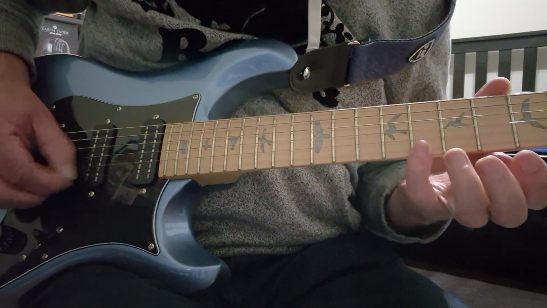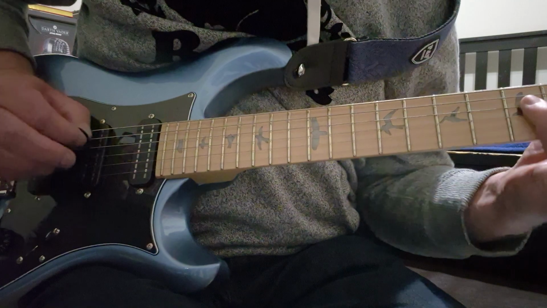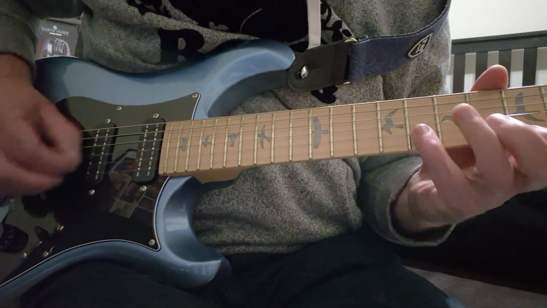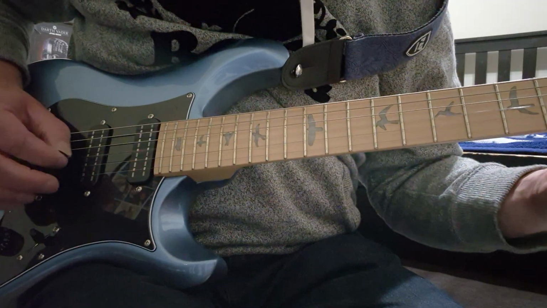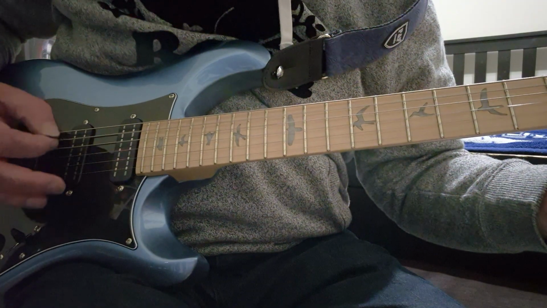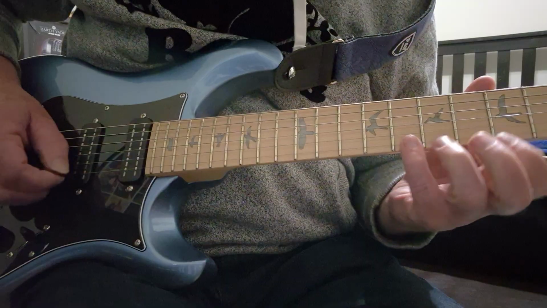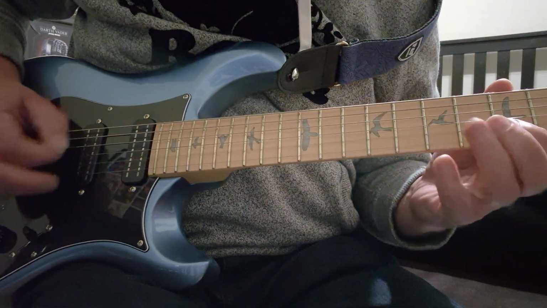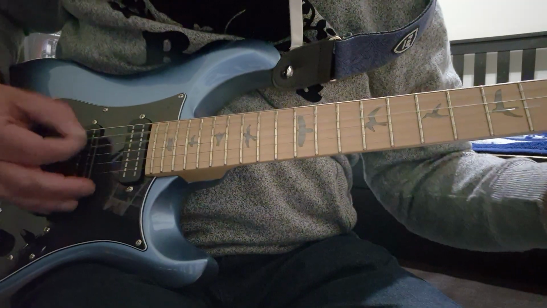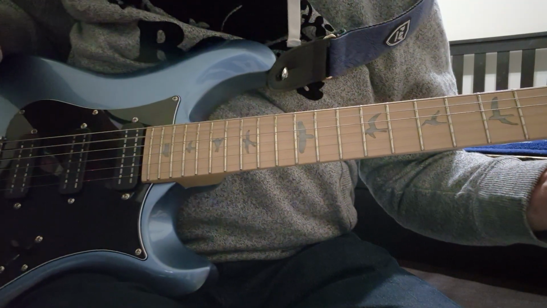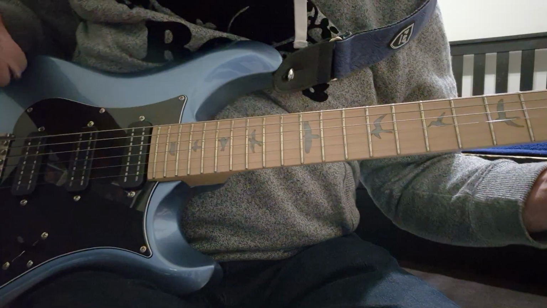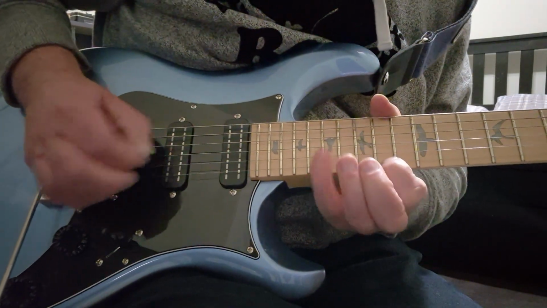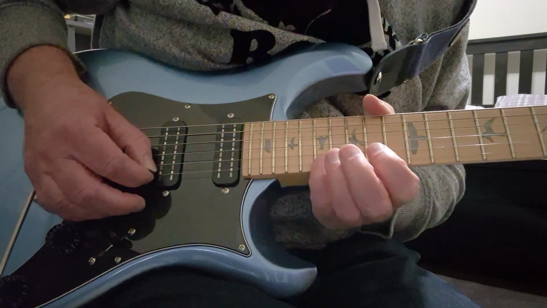I can play for the C. So instead of starting with my pinky, I started with the A note on the string. 1, 2, 3, 4, 5, 6, 7, 8. A minor starting up here.